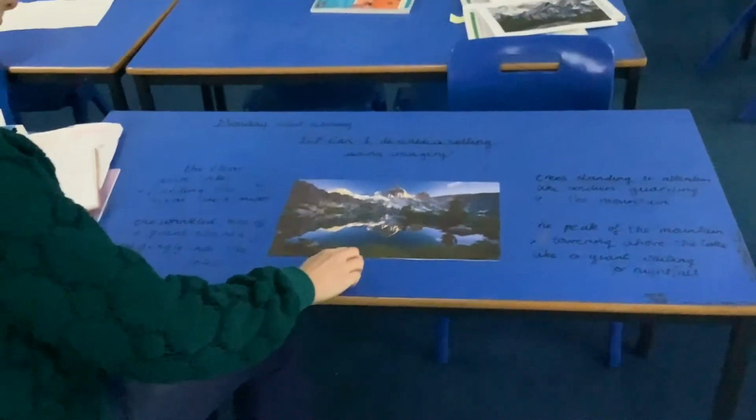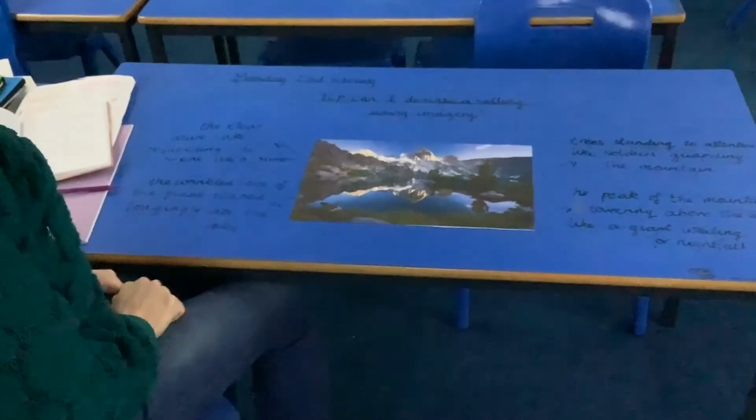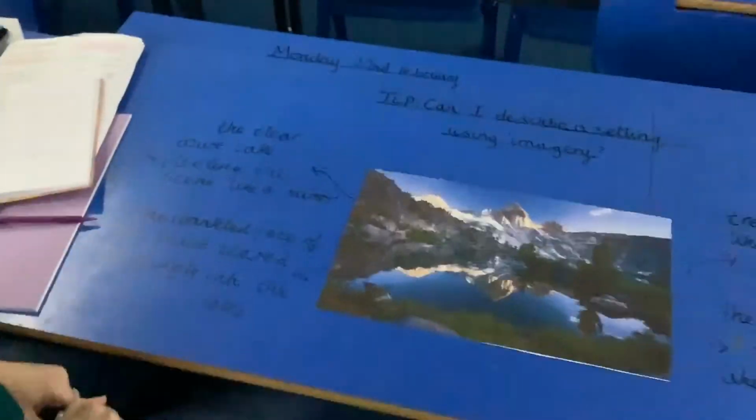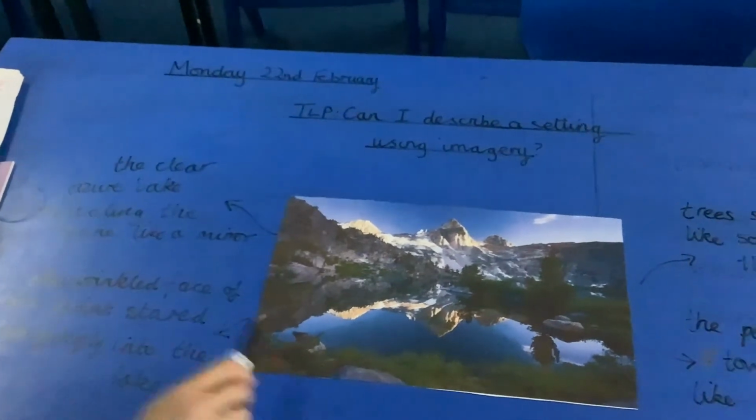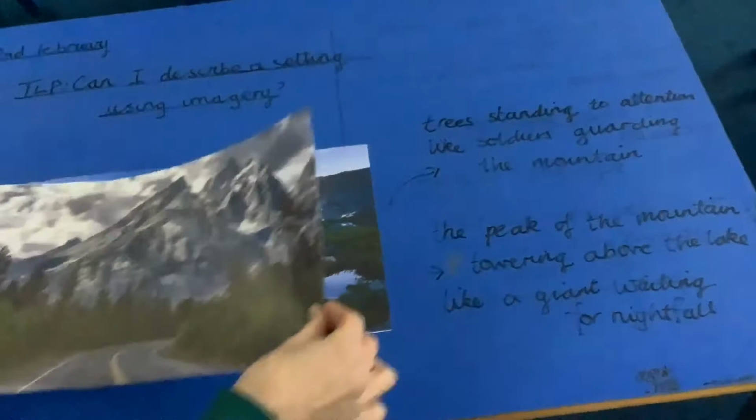You've got a boulder here. You can maybe try and personify the boulder there. Anything else in the reflection that you can use? What I'd like you to do, Year 6, I don't want you to do the picture that I've done, because I've already done lots of those ideas. I would like you to try and describe this picture.